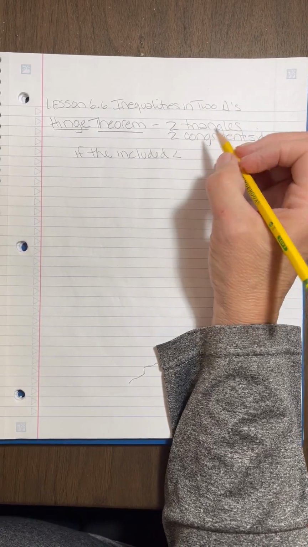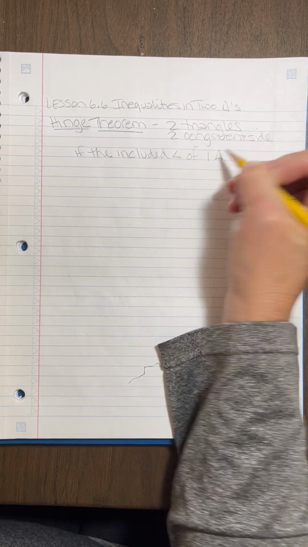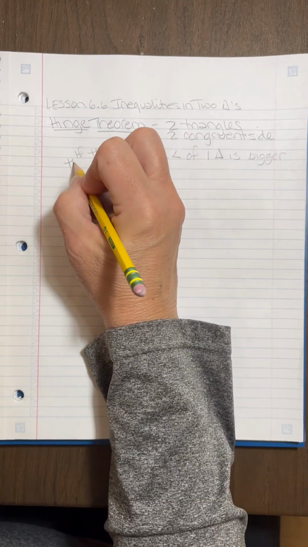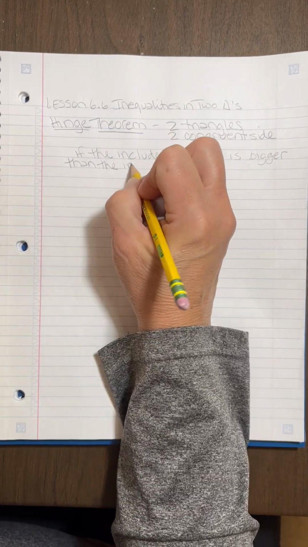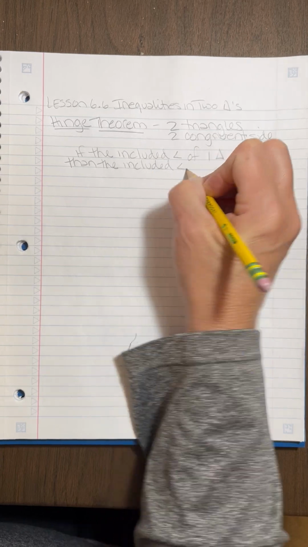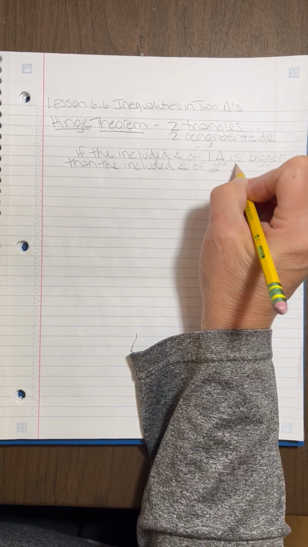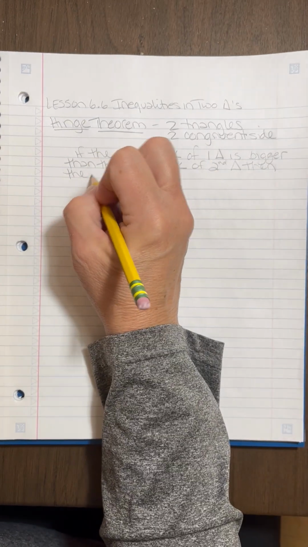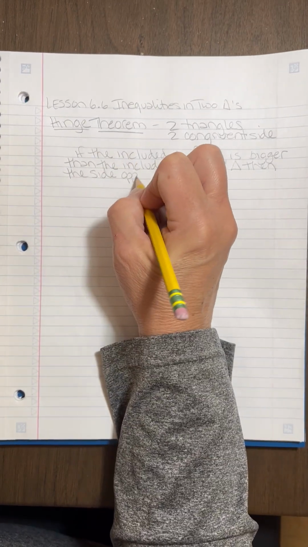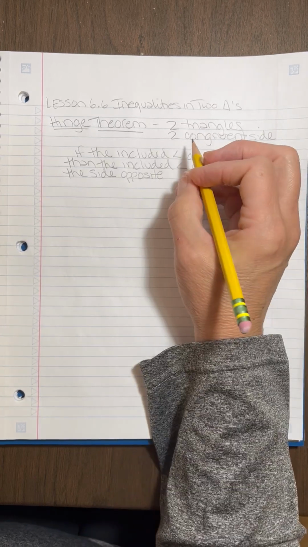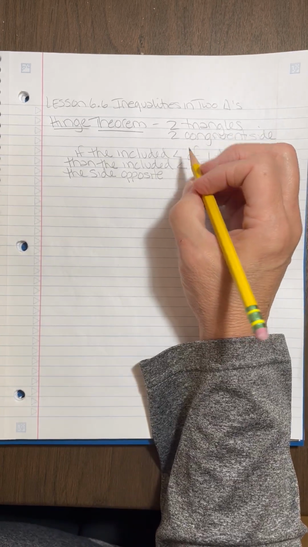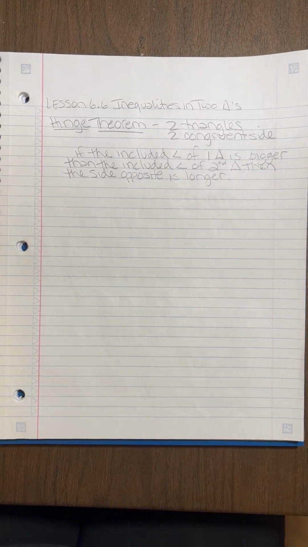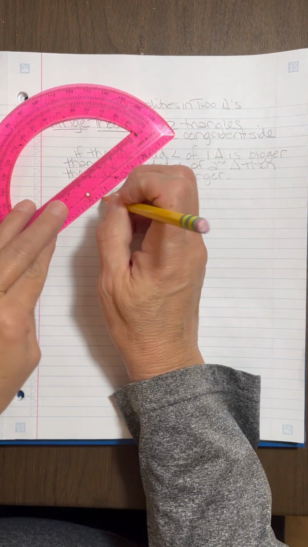So if the included angle of one triangle is bigger than the included angle of the second triangle, then the side opposite is longer.